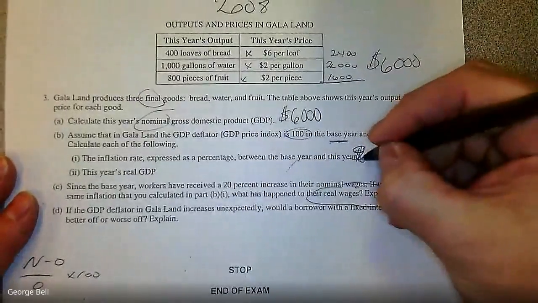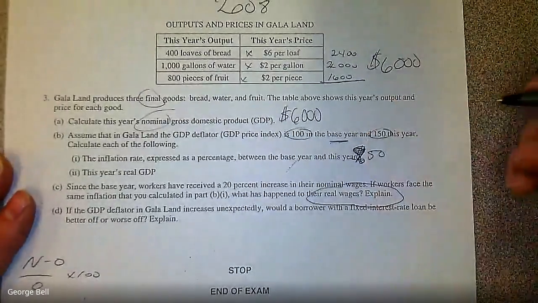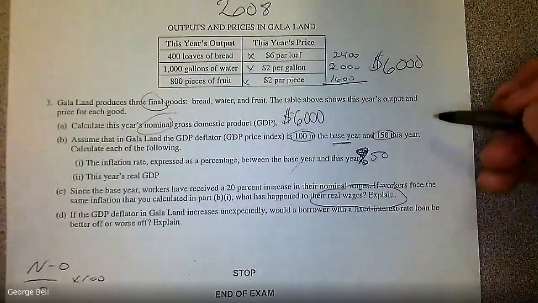Oops, look what I did there. I wrote a dollar sign. Silly rabbit, tricks are for kids. There we go, 50%. All right.